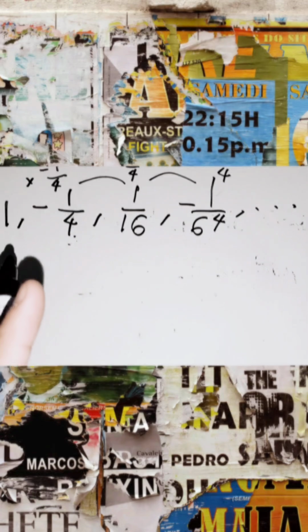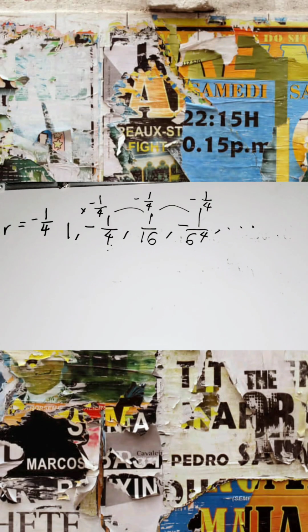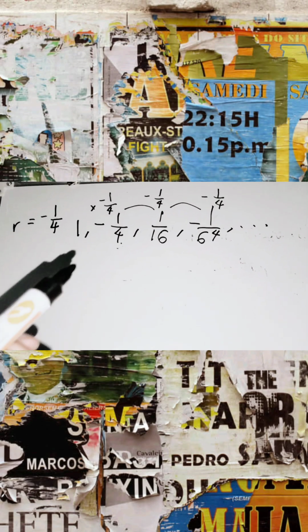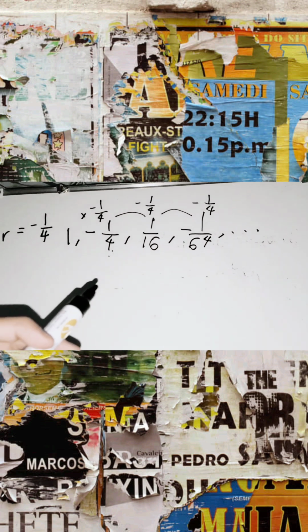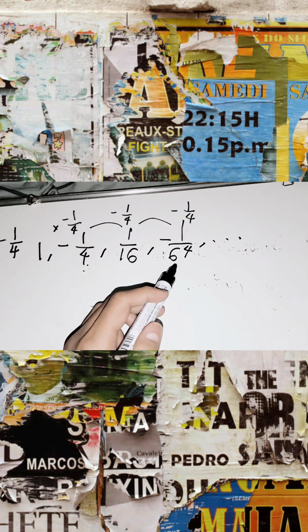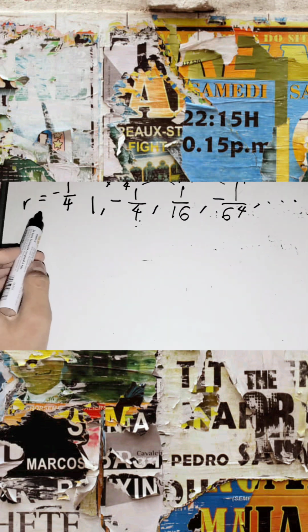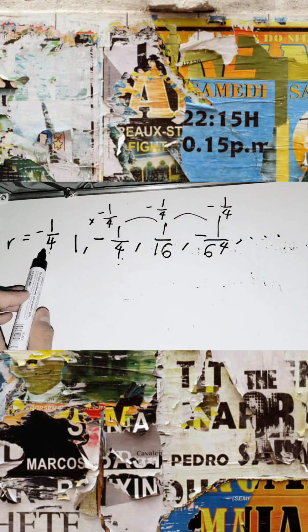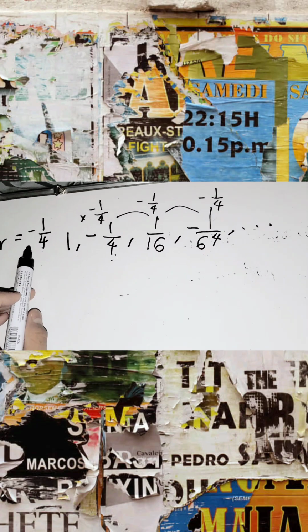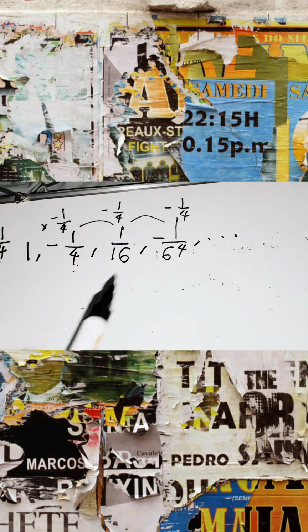That's one pattern. The next term, we just multiply the current term by the ratio, which is negative 1/4, to get the next term.